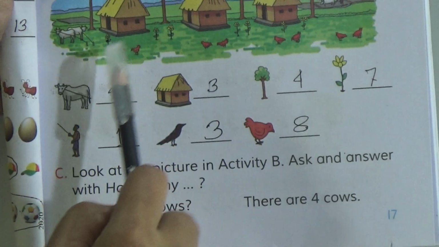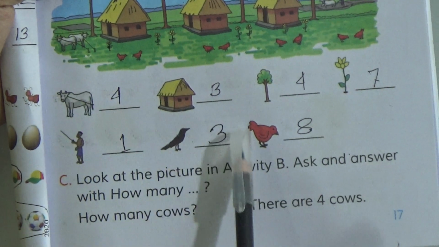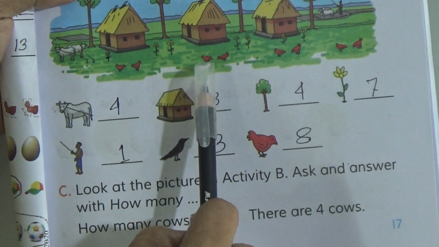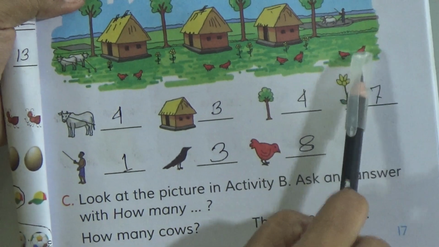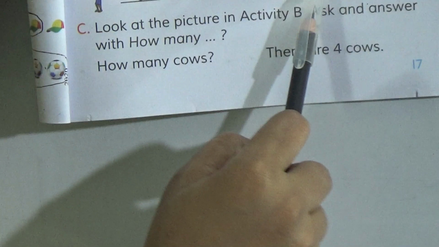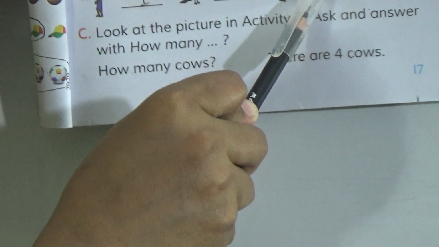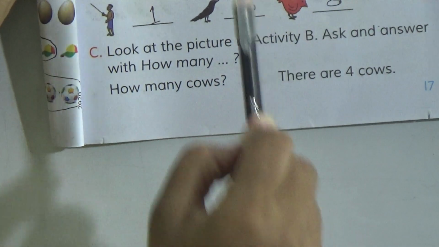Now this is the picture of hen. Look at the picture, students. How many hens are here? 1, 2, 3, 4, 5, 6, 7, 8. So there are total 8 hens here. So we have to write here 8.